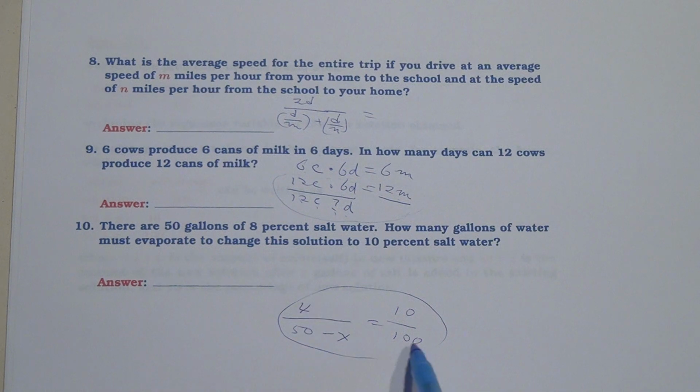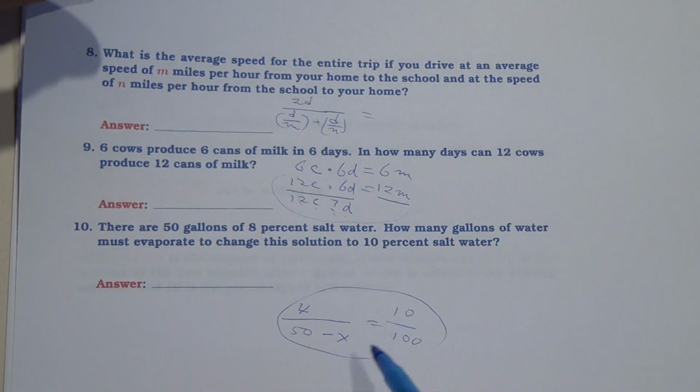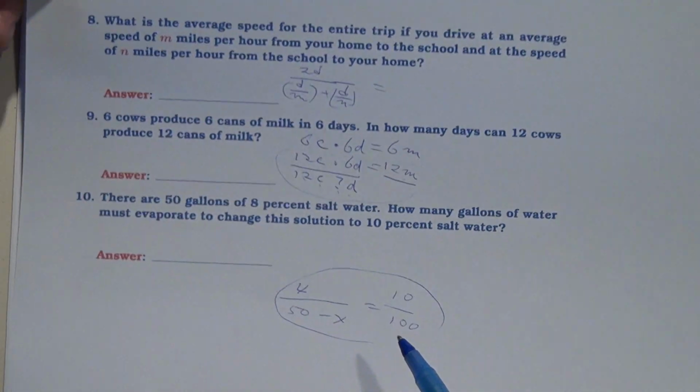Again, cross product, you can solve 4x. I don't think any of you have trouble. Okay? If you have trouble in solving this one, you have to go back to Algebra 1 and practice a lot.